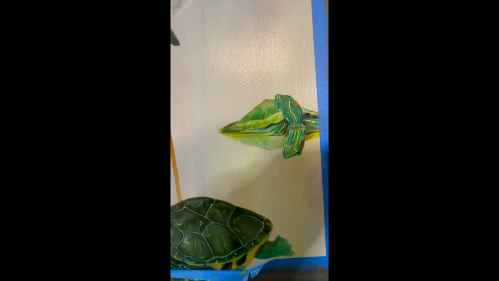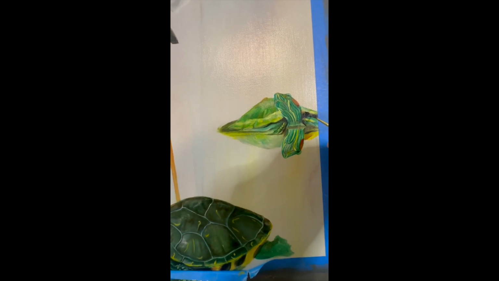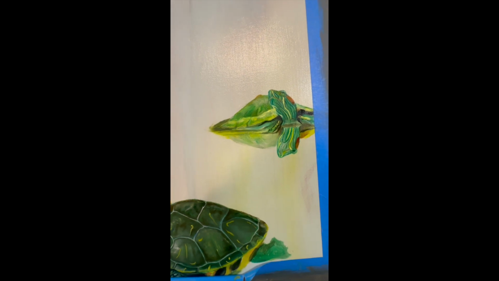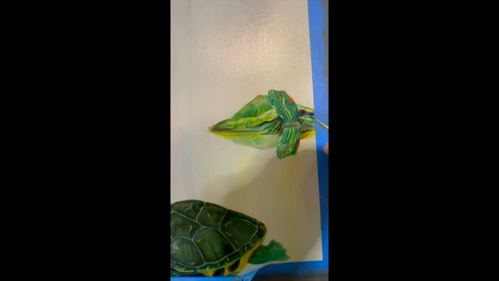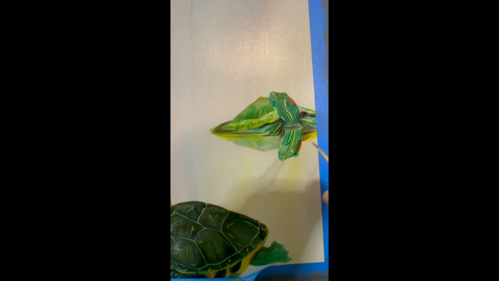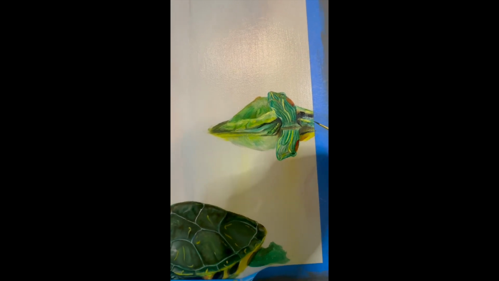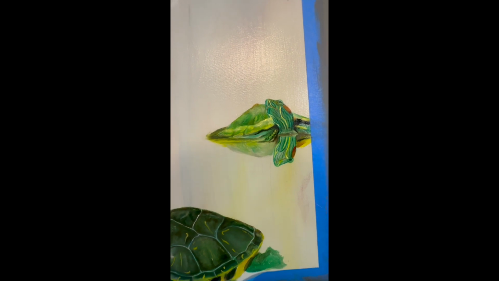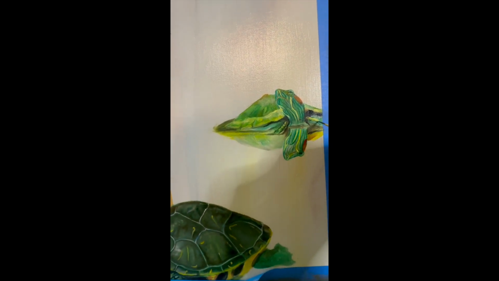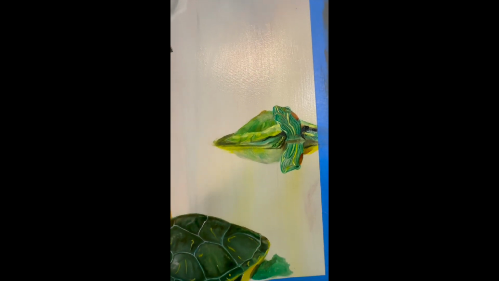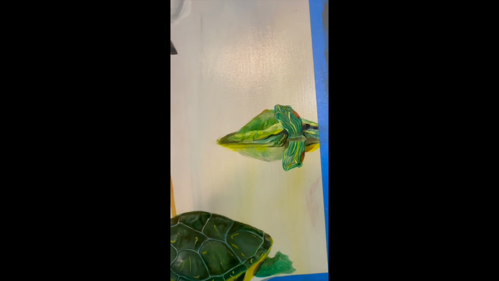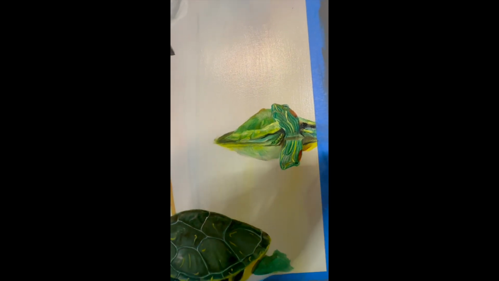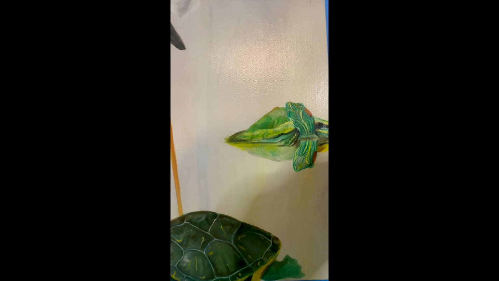As you go, you are going to learn how that light's going to hit certain areas, how it's going to look, and whether or not you're going to be satisfied with your work.